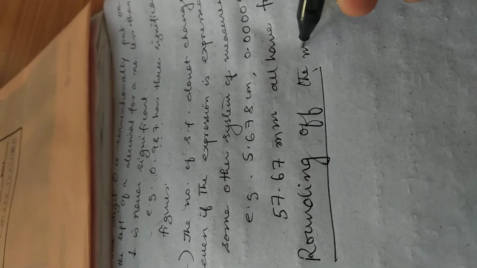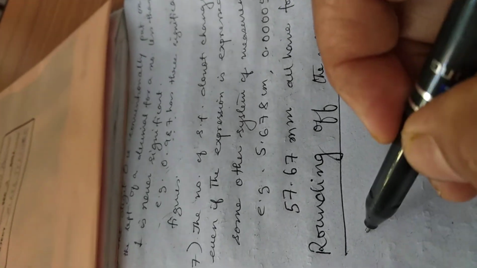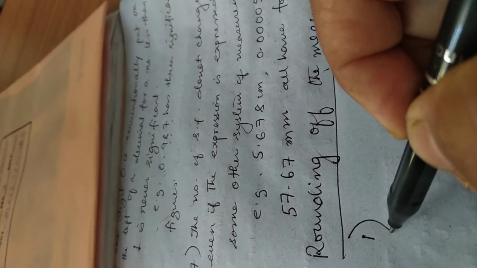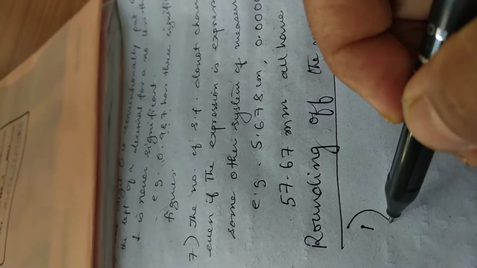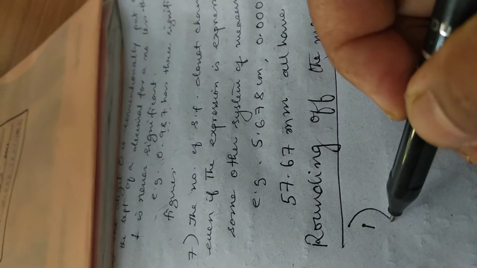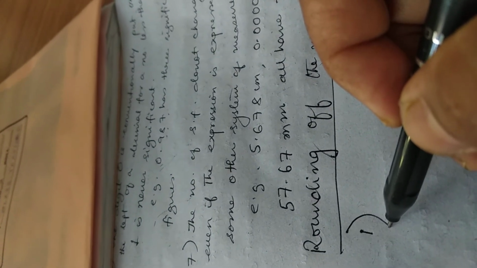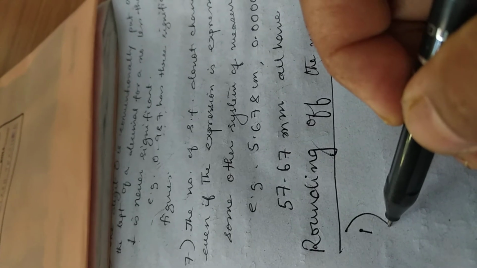So how to round off the measurement? Let us see how to round off the measurement. There are also certain rules. If a digit to be dropped is less than 5, then the preceding digit should be left unchanged.